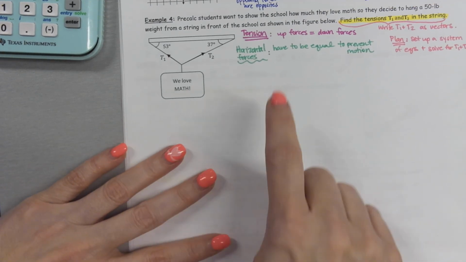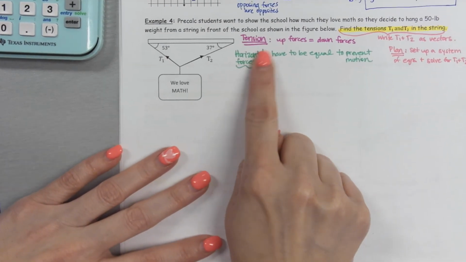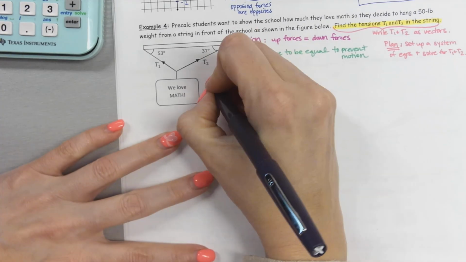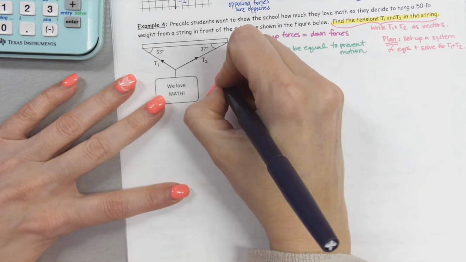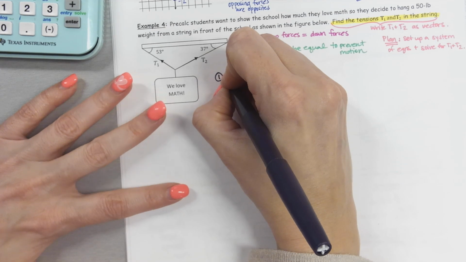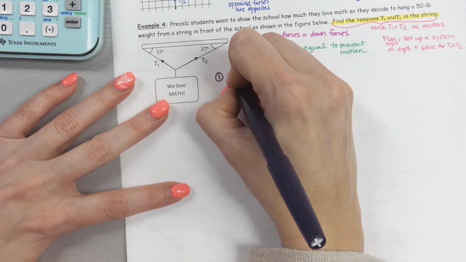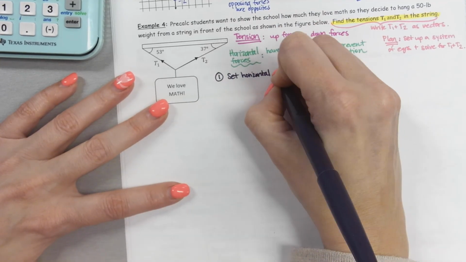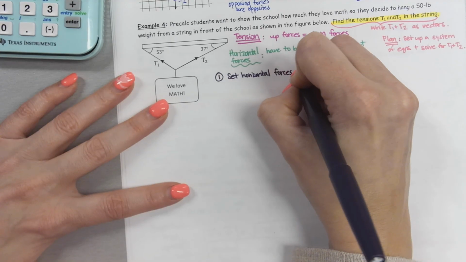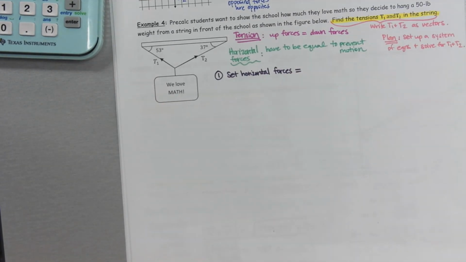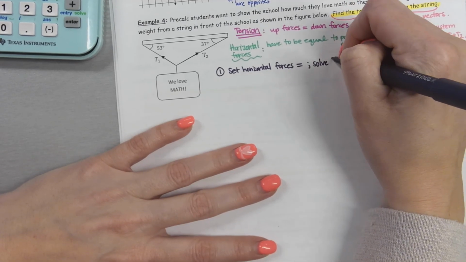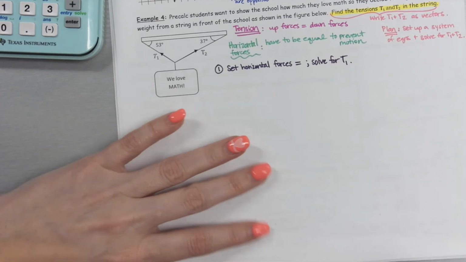So what we're going to do is set up two equations based on these two rules. The first thing we're going to do is set the horizontal forces equal. Once you set the horizontal forces equal, you are going to solve that for T sub 1.